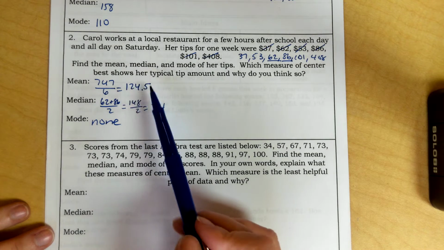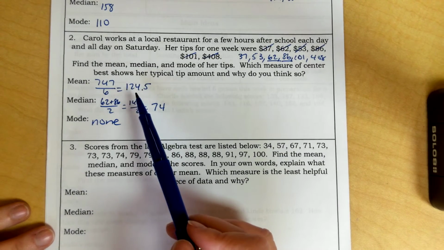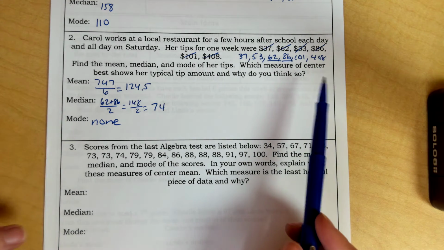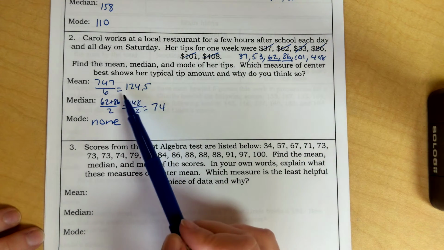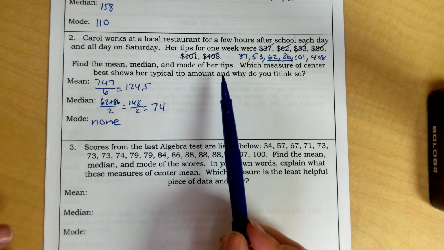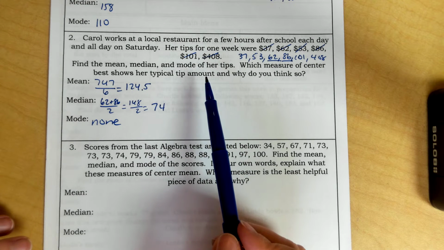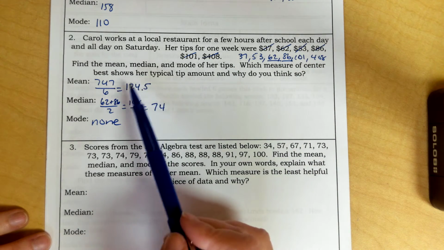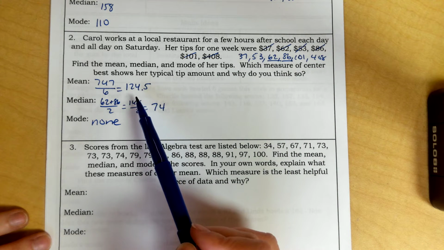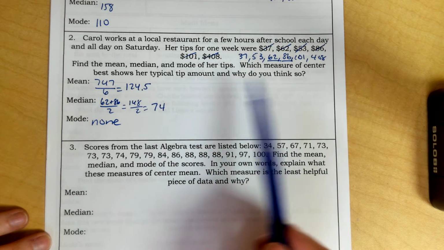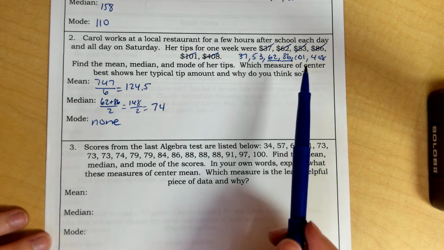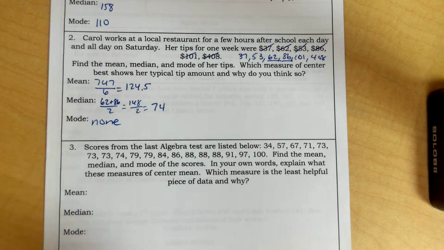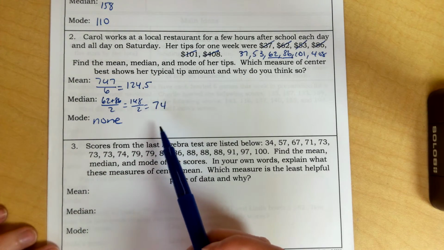She doesn't make anything close to that on Monday through Friday for your average, so that's probably not the best number. But when you consider what she makes on an all-day Saturday, if you're looking for an average for the week, a middle number for the week, well, then maybe 124 makes more sense. But if she ever were to just work Monday through Friday and have to quit that Saturday, a more average or a more middle number, a center number for her would be closer to a 74.